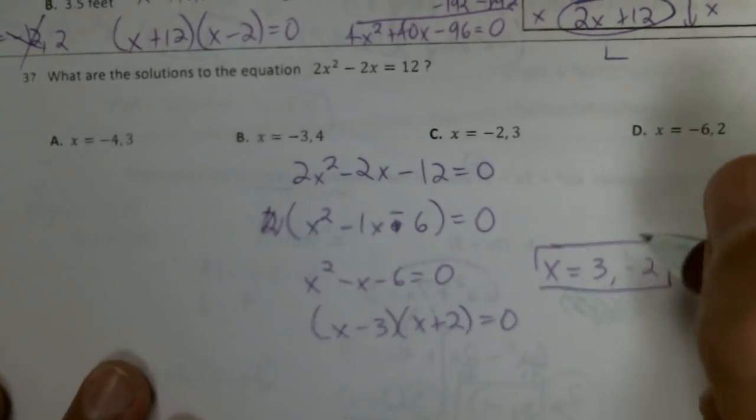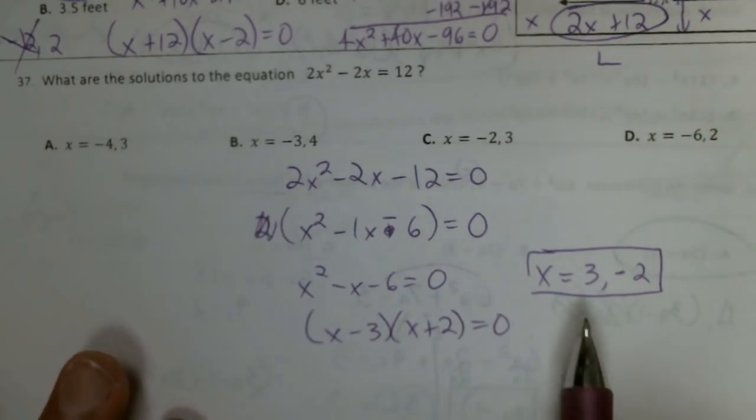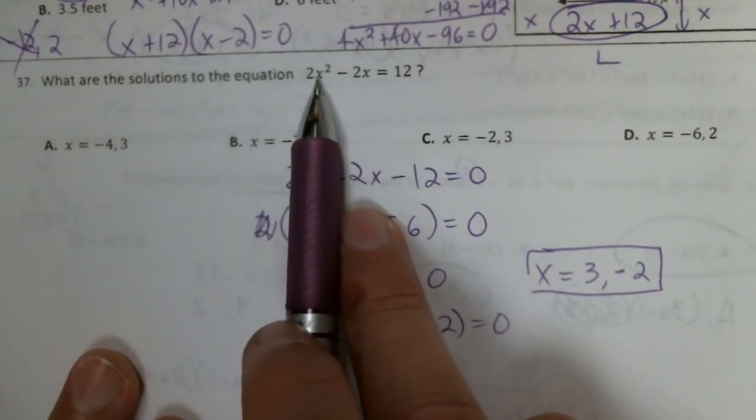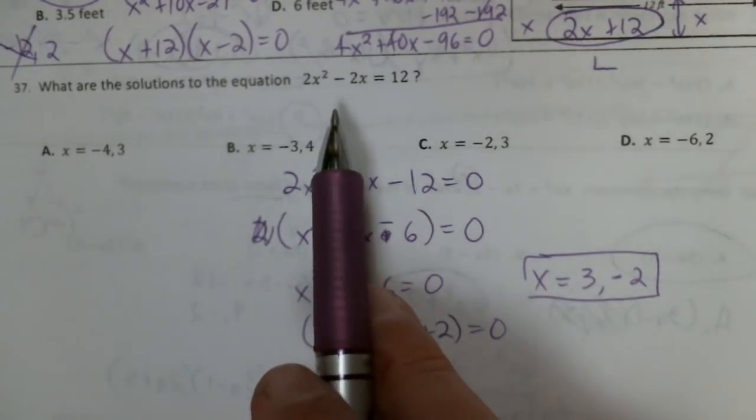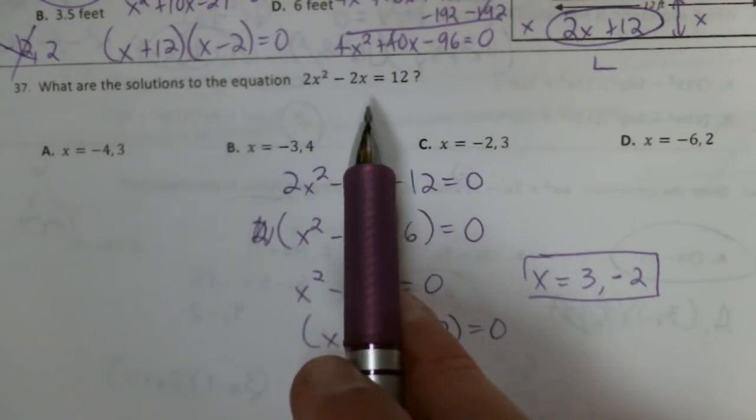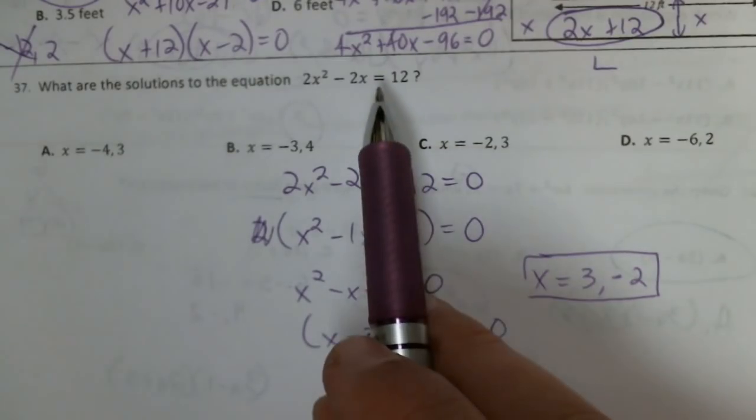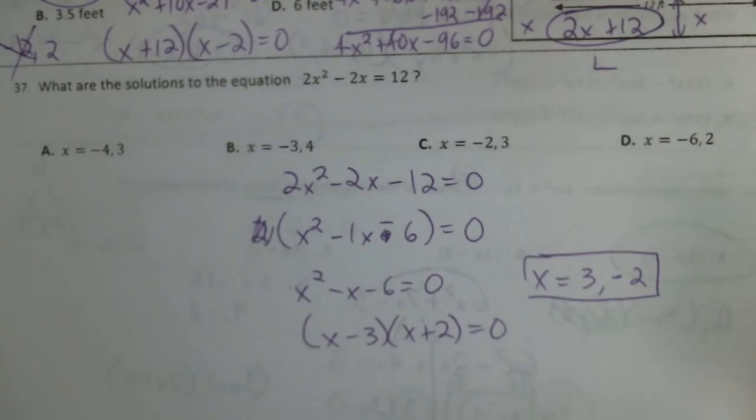Okay, can I go back and check this? Absolutely. You can go back and plug in a 3 for x. This is a little different, guys. You can't use the trick of just typing in the variables and getting a number to see if they match, because now we have an equal sign. You can use that trick when you simplify.